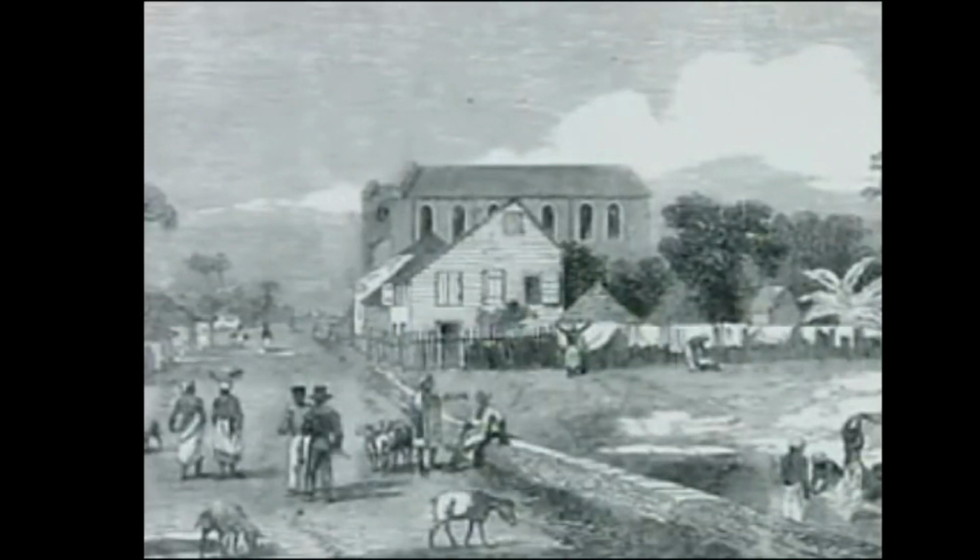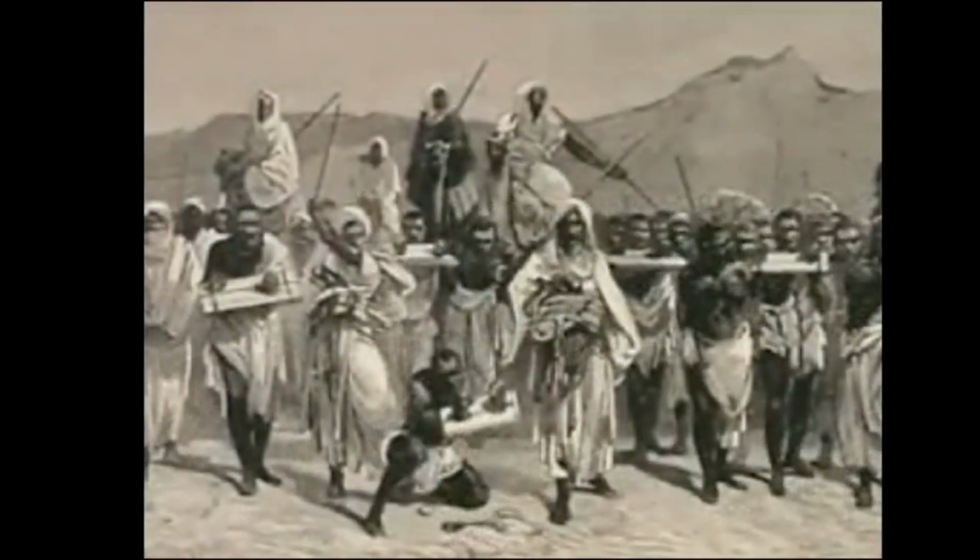But the slave trade was not a new enterprise. For centuries, the Arabs had been paying African middlemen from the Sudan, as well as the East African coast, for slaves to be exported to North Africa and Asia.